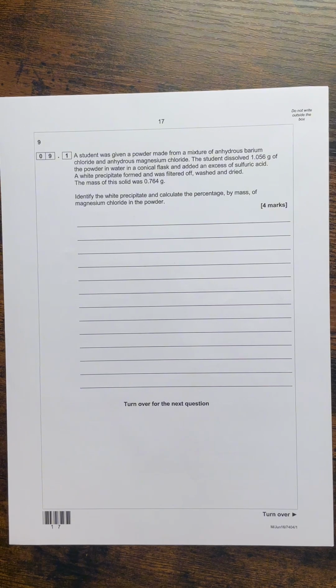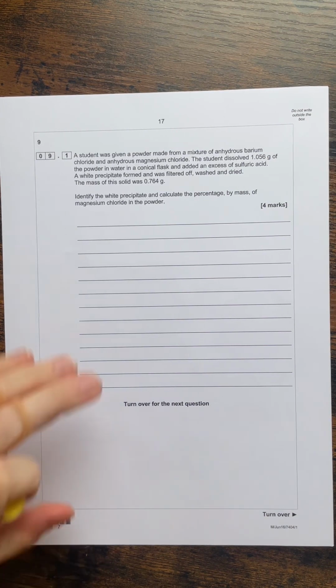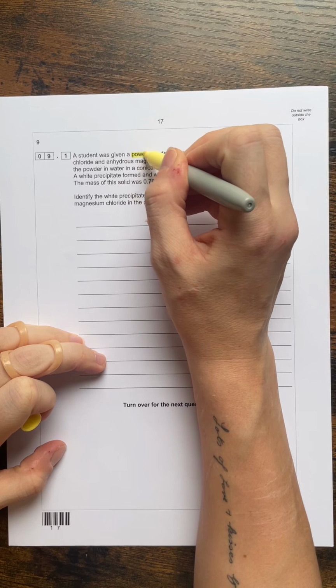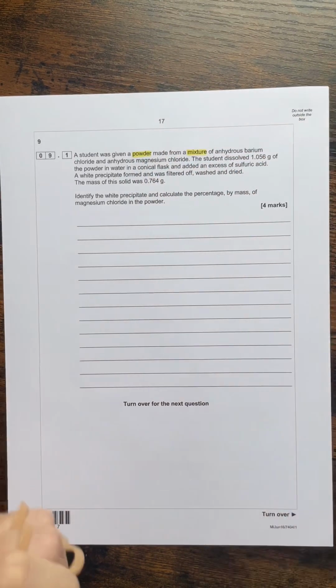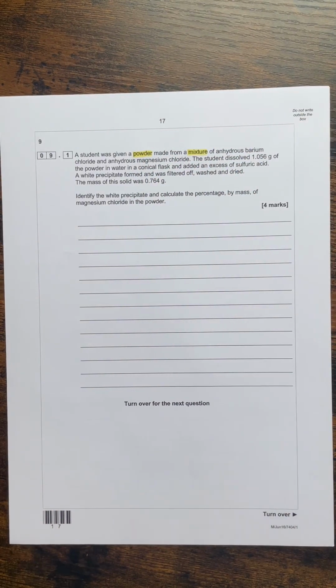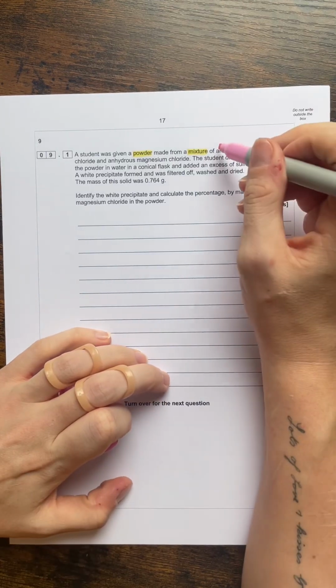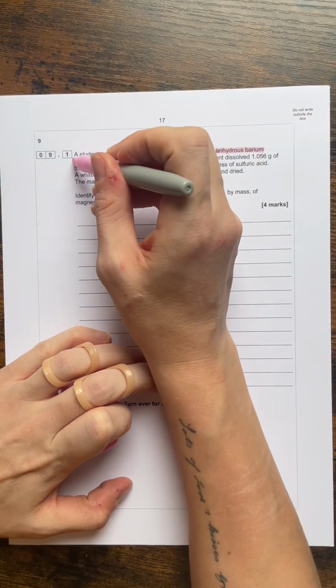So we're first of all given a powder, and this powder is a mixture of two different things. The powder is a mixture of anhydrous barium chloride.